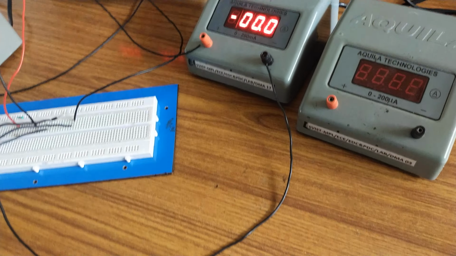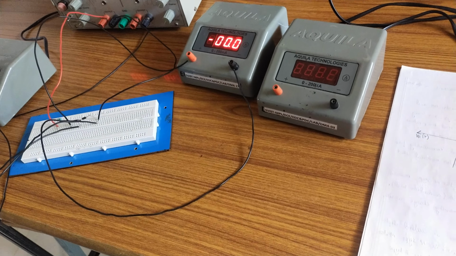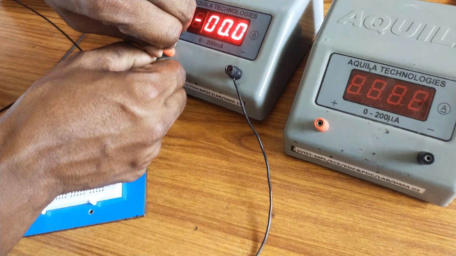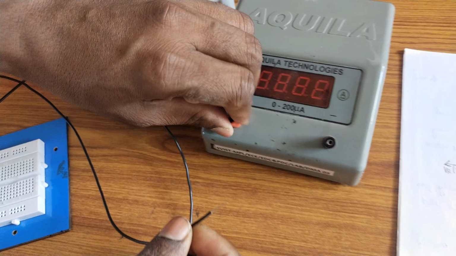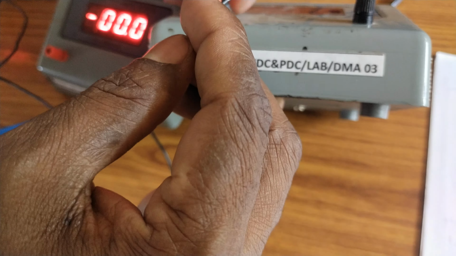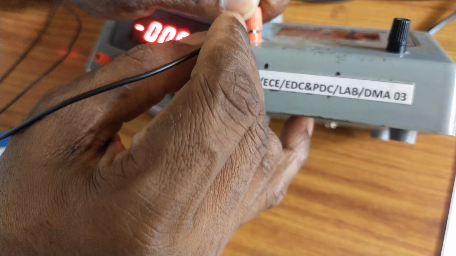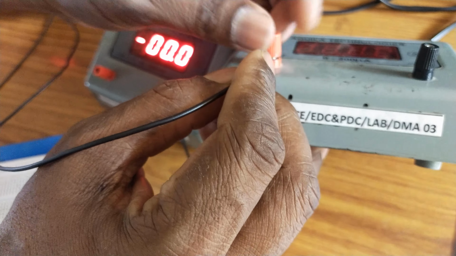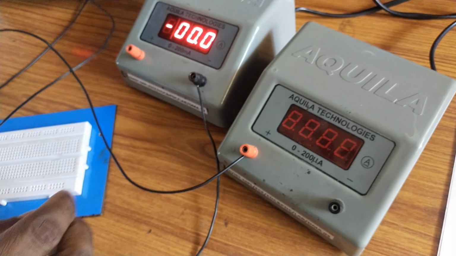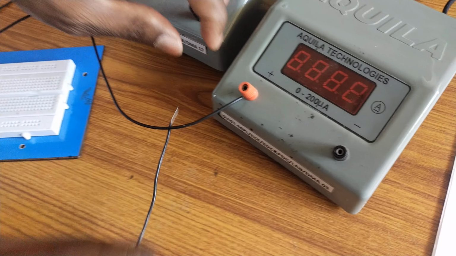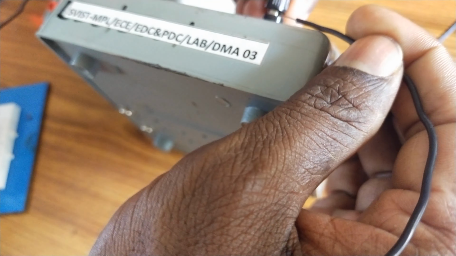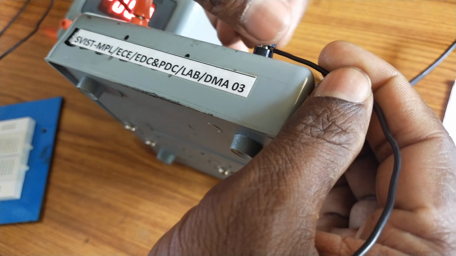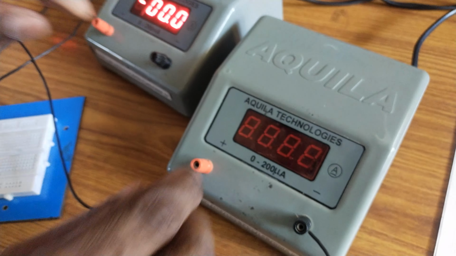At that moment, negative current will flow. In reverse bias condition, we now shift the terminals. We are changing the ammeter because in reverse bias condition the leakage current is in microamps. You can see we are changing the ammeter. In reverse bias condition the diode allows very little current, that is leakage current, which we can measure in microamps.